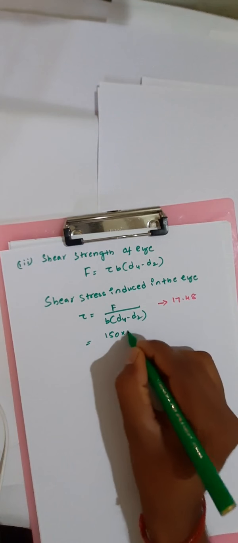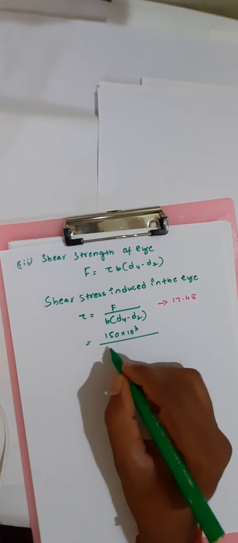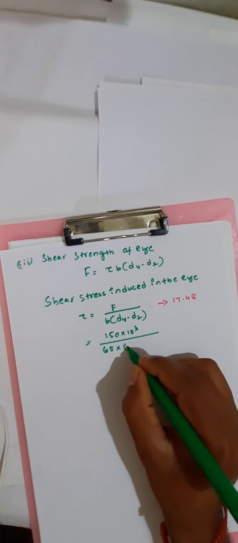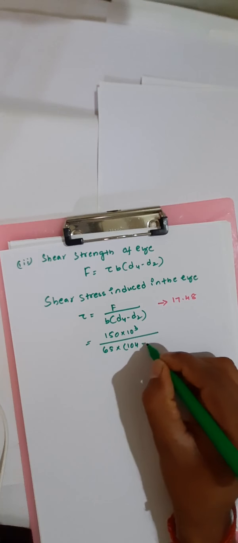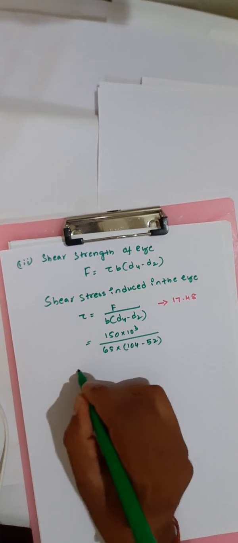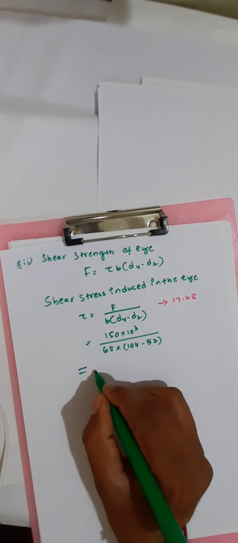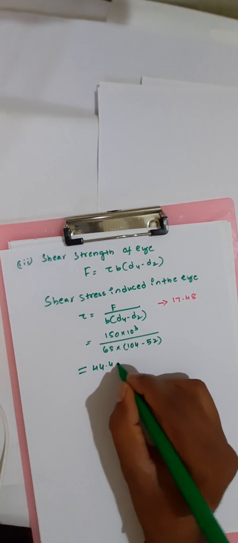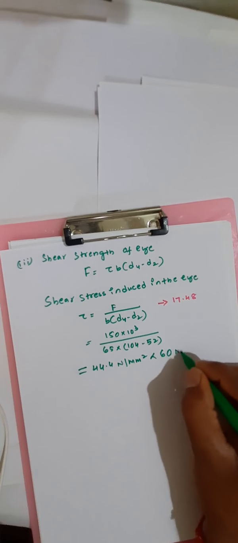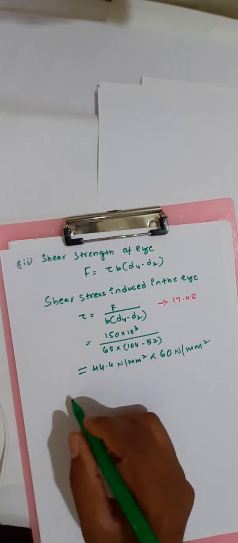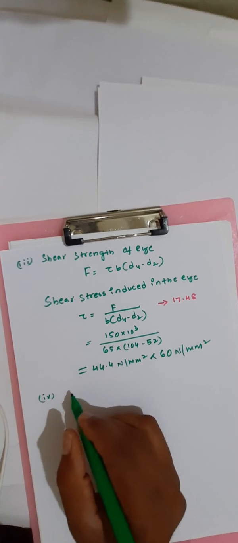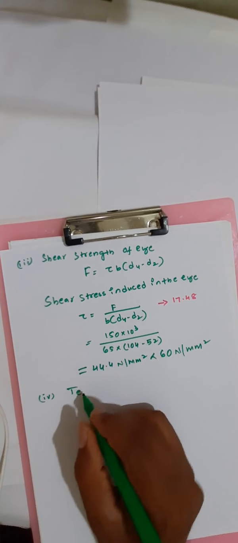With respect to this, if we substitute all the values into this equation, we know the value of F, 150 into 10 to the power 3 Newton divided by, we know the value of B, that is 65, into we know the value of D4, that is the diameter of eye 104 mm, minus we know the value of D2, that is 52. So if we simplify this, we'll get 44.4 Newton per mm square, which is less than 60 Newton per mm square. So here it is also less, then the design is safe. Next parameter with respect to this design of eye, we need to find out the tearing strength.